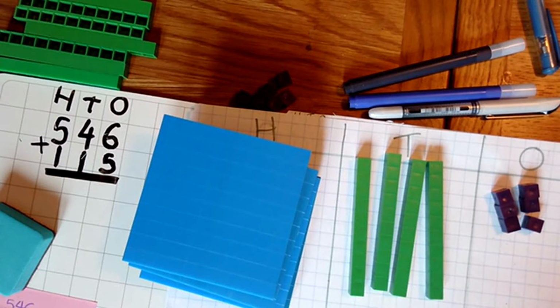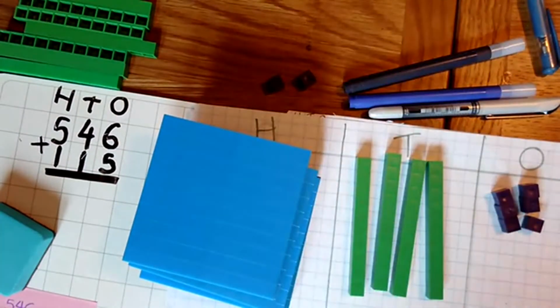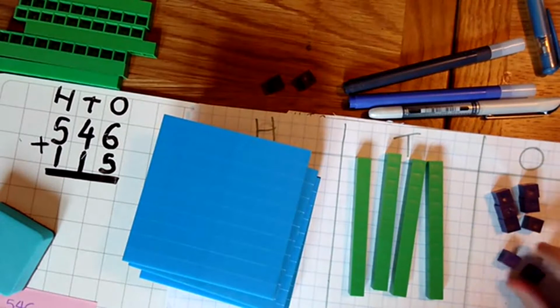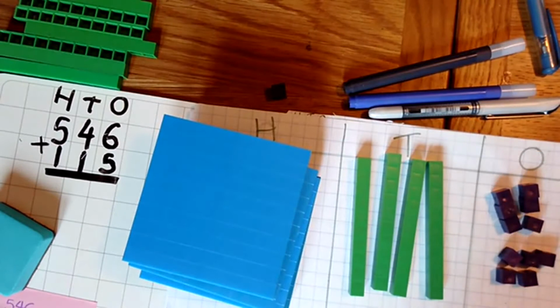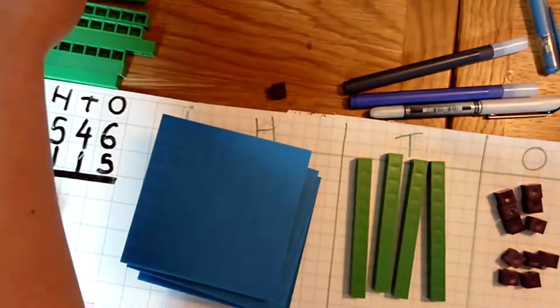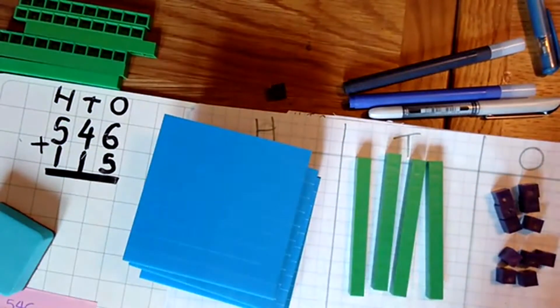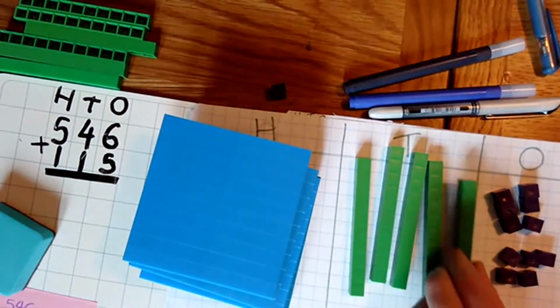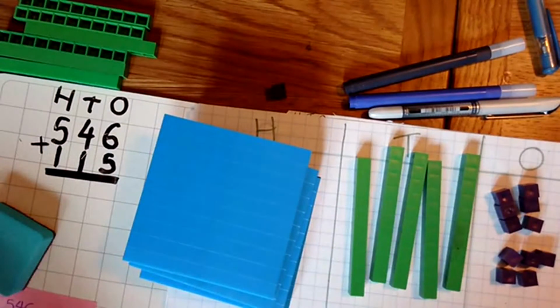Now I need to put in 115. So I'm going to get my ones again, and I need to put in 5 ones. 1, 2, 3, 4. And another one has gone missing. There we go. 5. I've got my 5 Deans in here, my 5 ones. Then I need to put in my tens. I can see that I have 1 ten and I have 1 hundred.